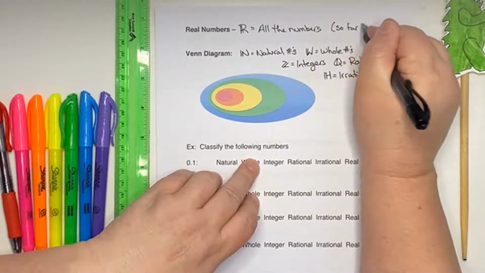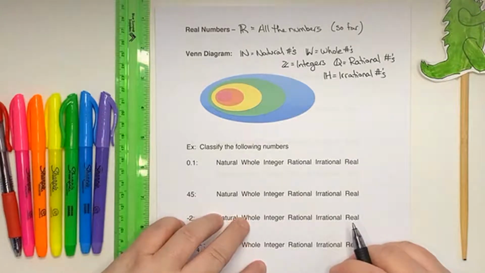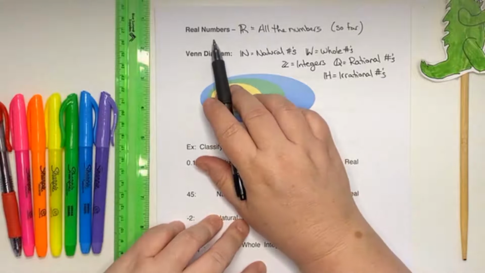And I'm going to write "so far." Why do I mean so far? Well, because there are other numbers. Besides real numbers, there are also imaginary numbers, which are kind of cool, but we don't study those in elementary algebra. At our school, we study them in intermediate algebra, but you can always go looking around on the interwebs and find more information if you're interested in the idea of a number that was imaginary. It's pretty cool, actually.